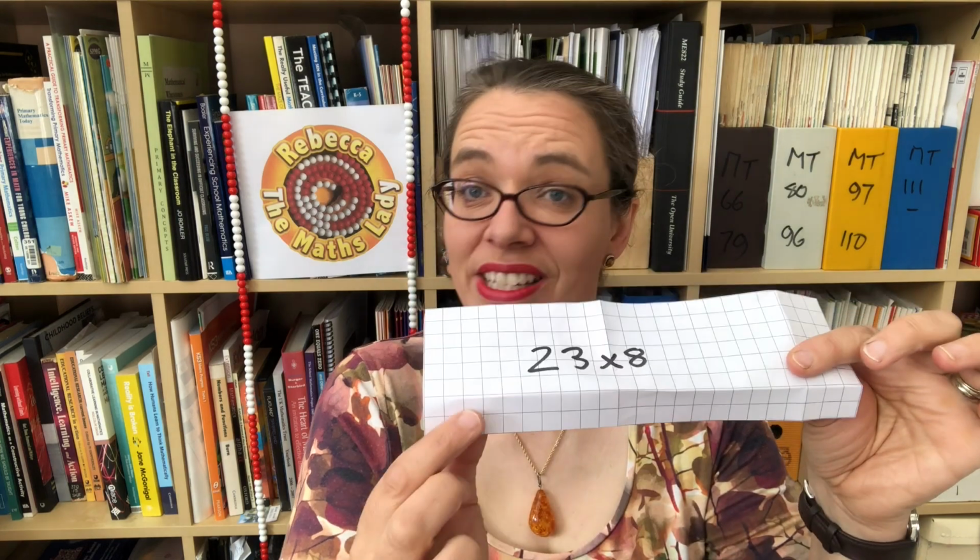Some people like to double it and double it and double it again. So if you double 23, you're getting 2 rows. That much is 46. And then if you double that, you get half the answer. Well, double 46 is 92. And if you double your 92, you get the whole answer, which is 184.